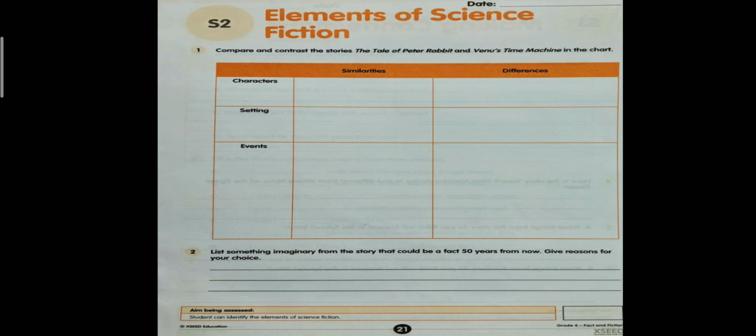Yes, so complete S1 and S2, right, children? You can pause the video in between and complete the work.